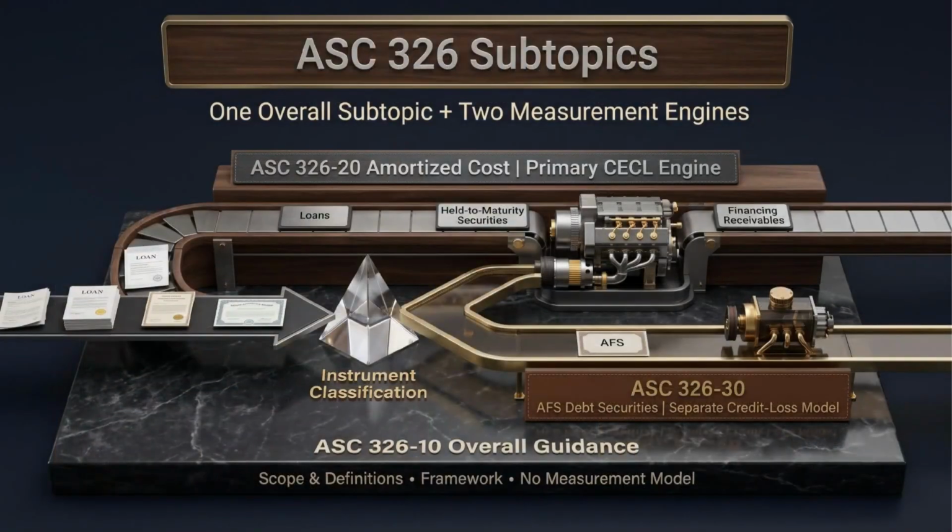ASC 326 is organized into three subtopics. ASC 326-10 provides overall scope, definitions, and transition guidance, but it is not the measurement engine.